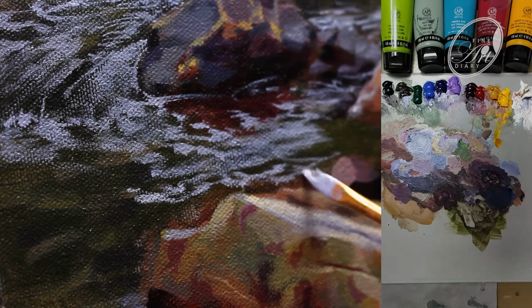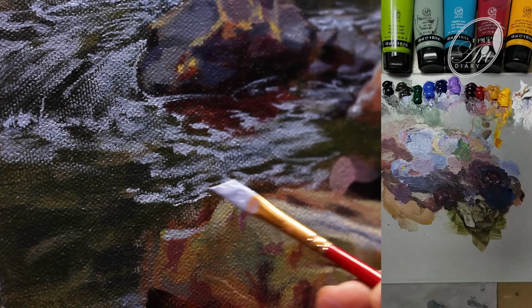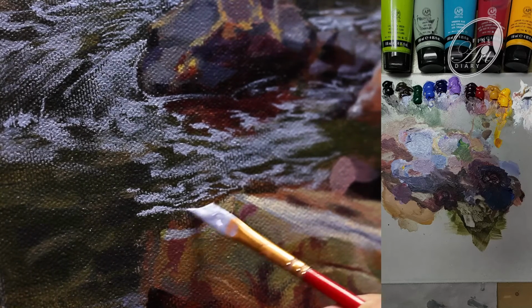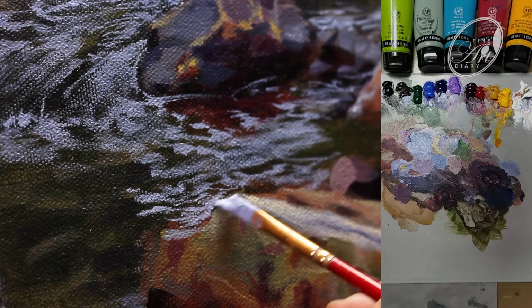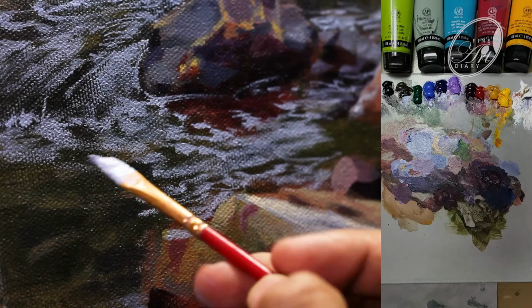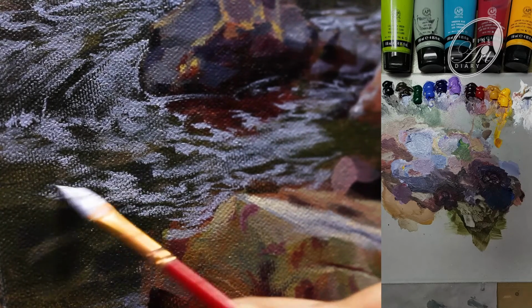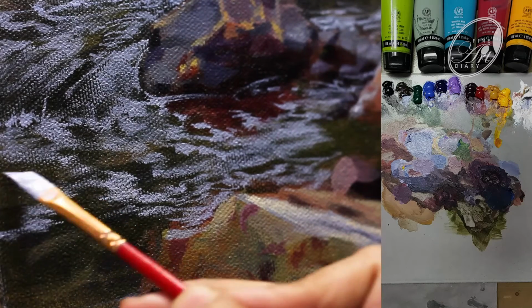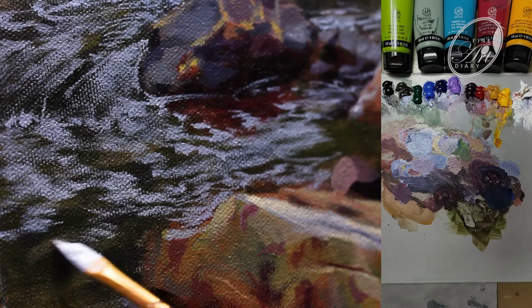So I am just giving the direction of the water flow, and the water always will have a certain pattern, and we just need to recognize that pattern and need to paint it spontaneously. Again, we are going towards the edge of the painting, and I am not going to add too much detailing in this area.